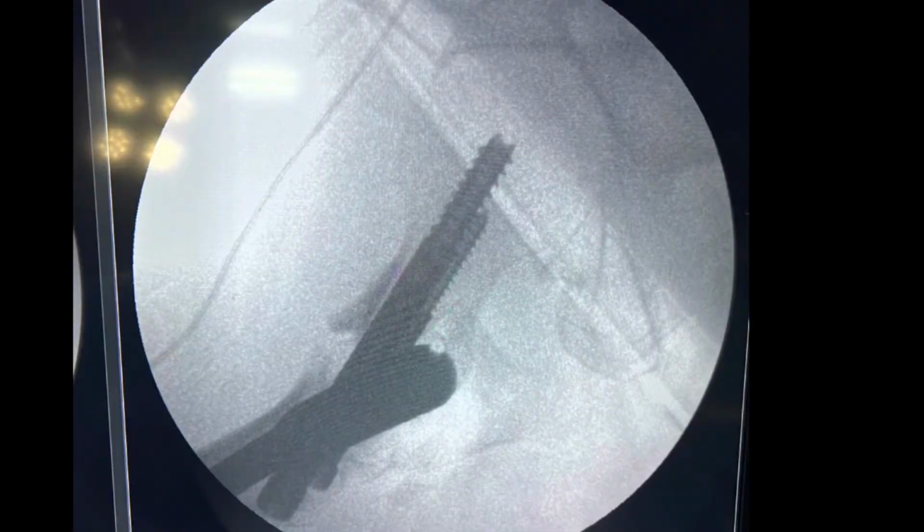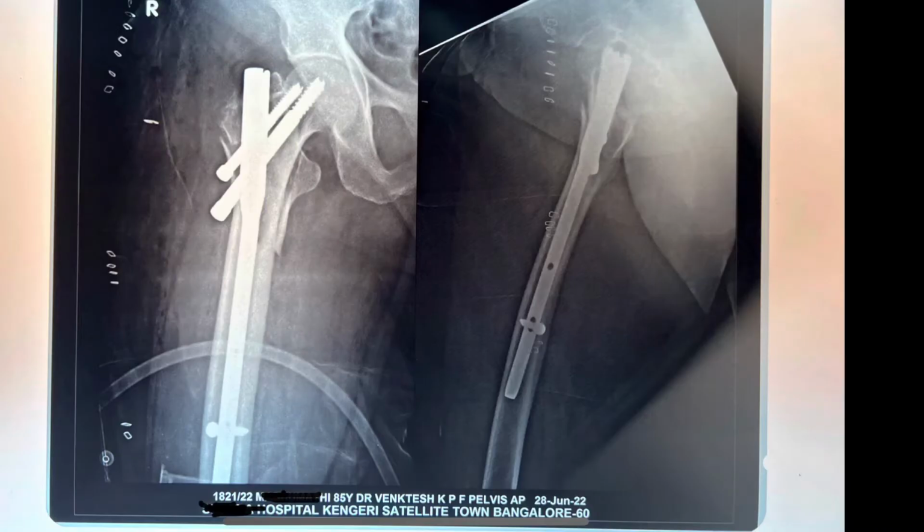These are the final images, both anteroposterior and lateral view in SIAM and postoperative X-ray.